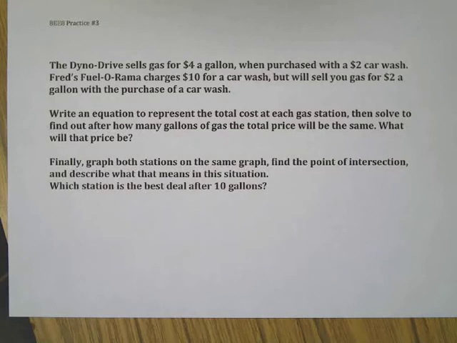So, your job, you're going to write an equation for the total cost at each gas station. So you're going to have two different equations. Then you're going to solve. And you're going to find out after how many gallons of gas will the total price be the same at each station. And then a step further, what will that price be? Finally, you're going to graph both stations. The lines that represent each station, you're going to put them both on the same graph. Find the point of intersection and describe what that means in this situation. Then I have one final follow-up question there. Which station is the best deal after 10 gallons?